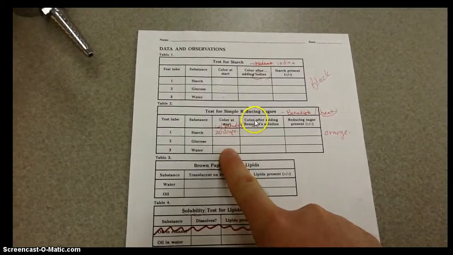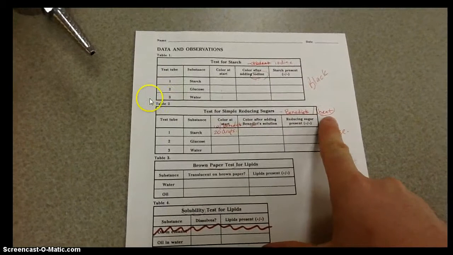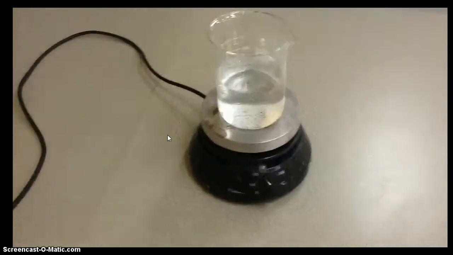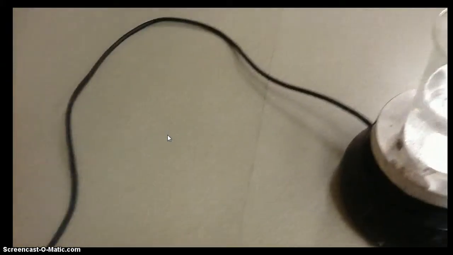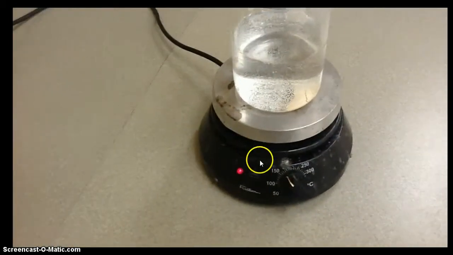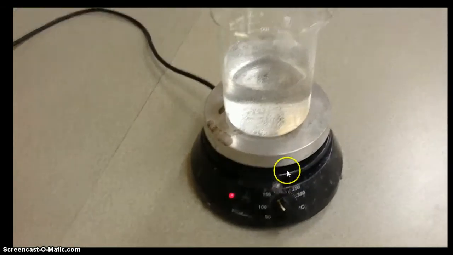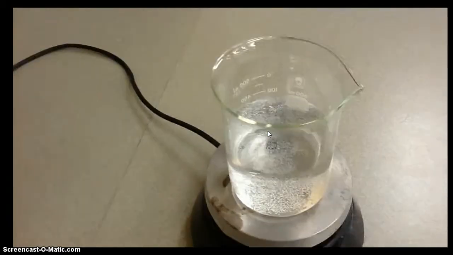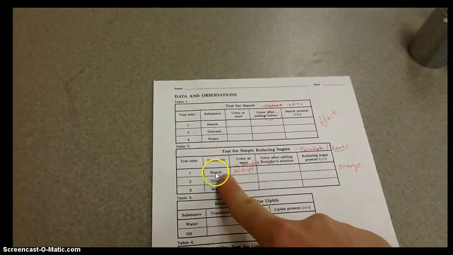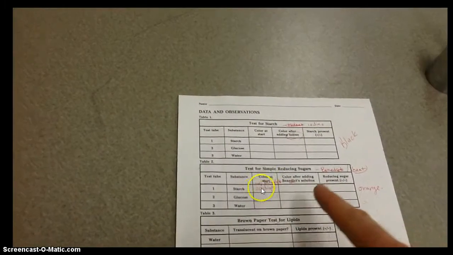Moving down to the simple sugars. We are again going to clean out our test tubes. So brand new test tubes here, washed them out. We are going to be using heat in this example. Now, this is where a Benedict solution has to be used with heat. We are going to plug in the hot water bath that is at your lab station. The red light should turn on, and it should be no more than about 150 degrees C. From there, you are going to just place in those 3 test tubes, again labeled 1, 2, and 3. This is a brand new set of eyedropperfuls of starch, glucose, and water. And you need approximately 20 drops of Benedict solution.